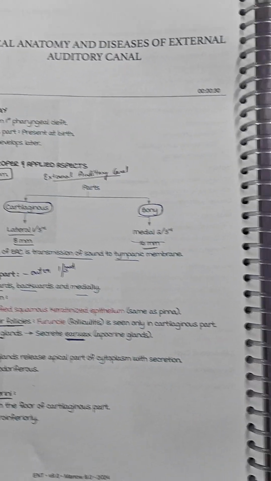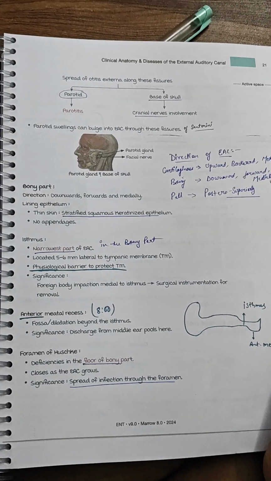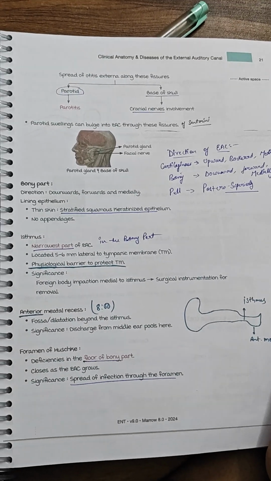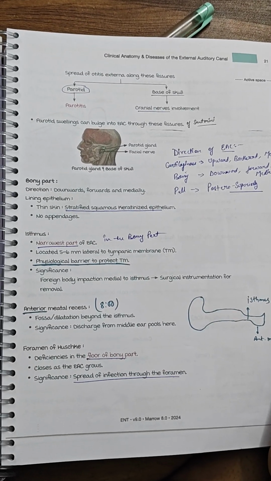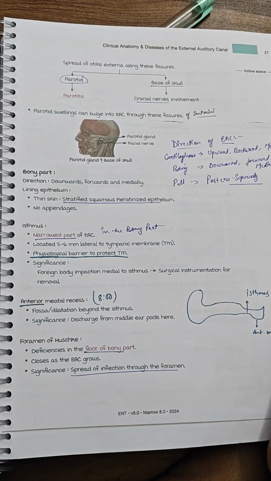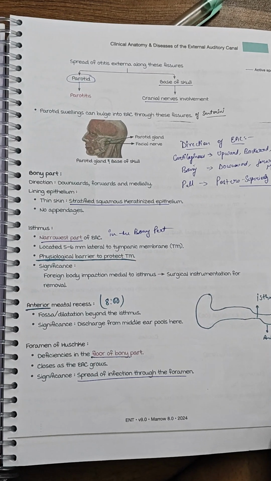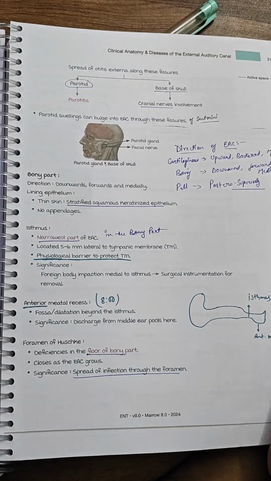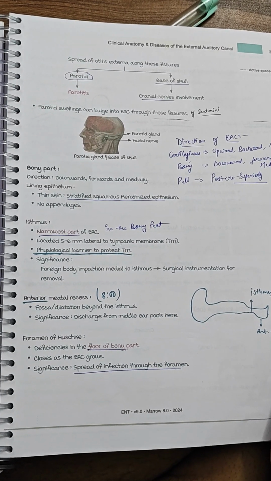Next is the bony part, which is directed downward, forward, and medially, and its lining is stratified squamous keratinized epithelium. The isthmus is the narrowest part of the external auditory canal, located 5 to 6 millimeters lateral to the tympanic membrane. It is also a physiological barrier to protect the tympanic membrane. A foreign body impacted medial to the isthmus is difficult to remove with surgical instrumentation.